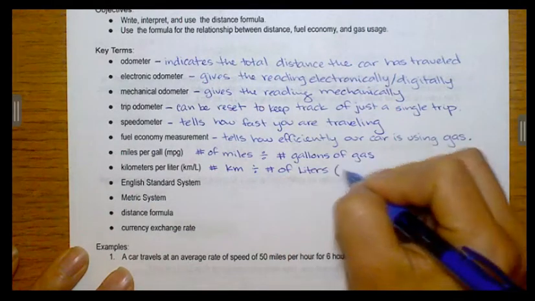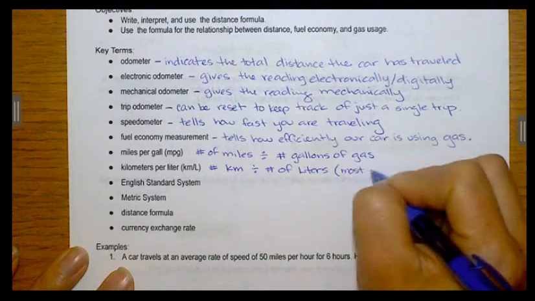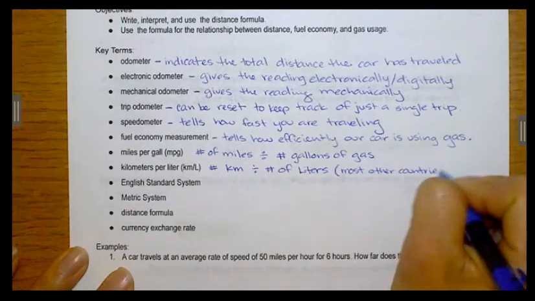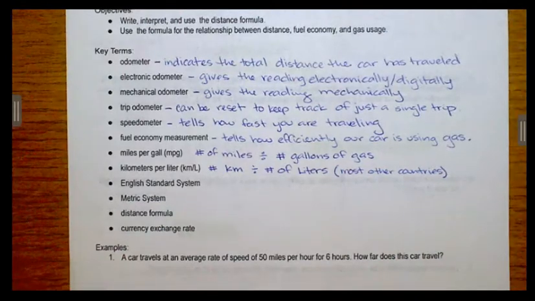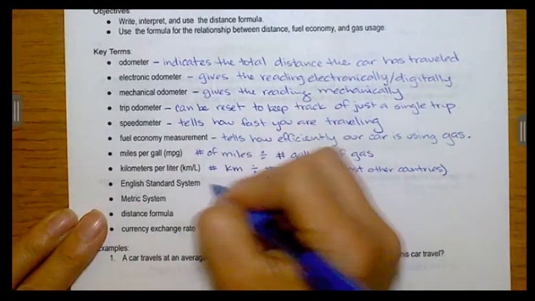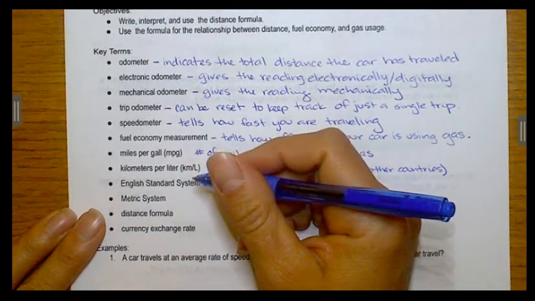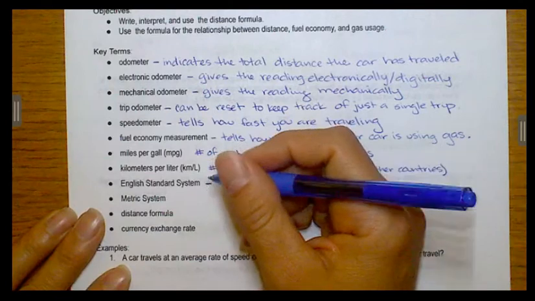Okay. But this is what most other countries use. Okay, we don't use this measure in the US. If you were ever going to go to another country, that would be the measure that they would use. Now, the reason why is that here in the US, we use the English Standard System. This is the system of measurement that we use in the US.